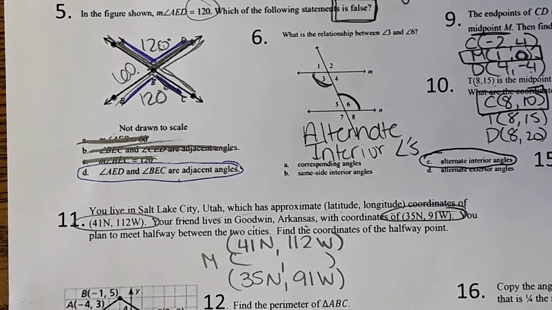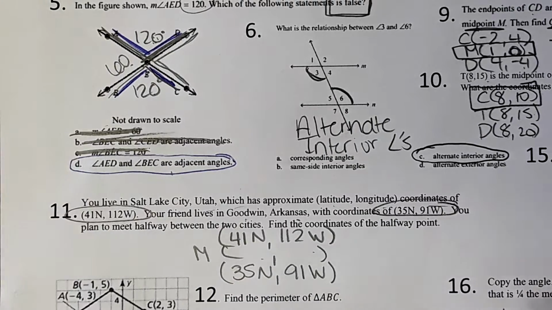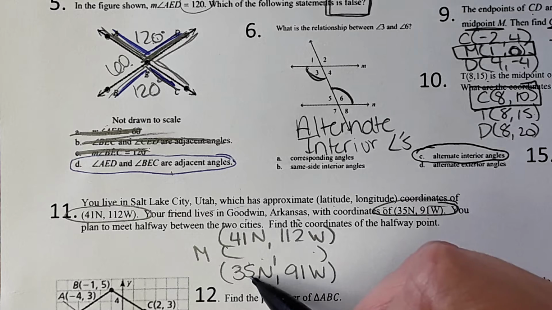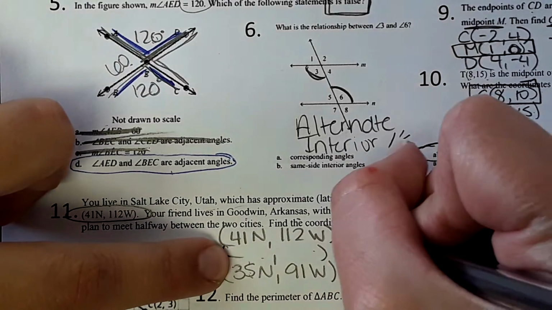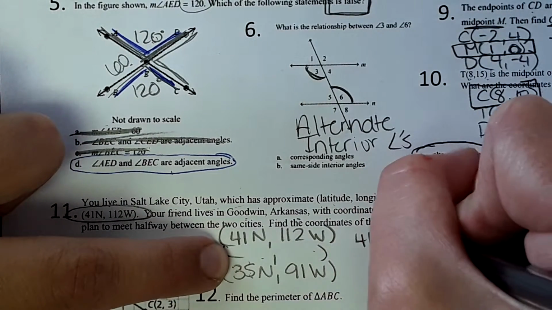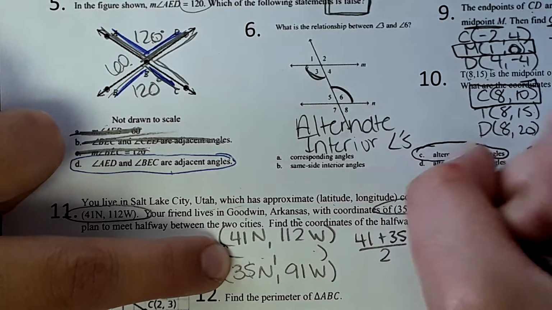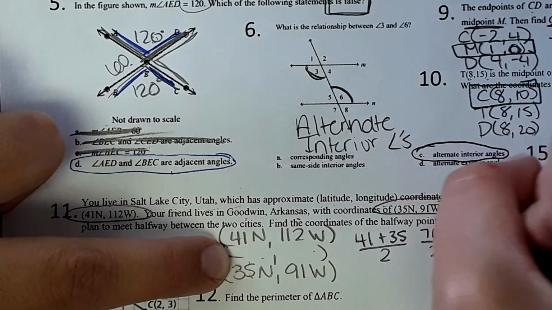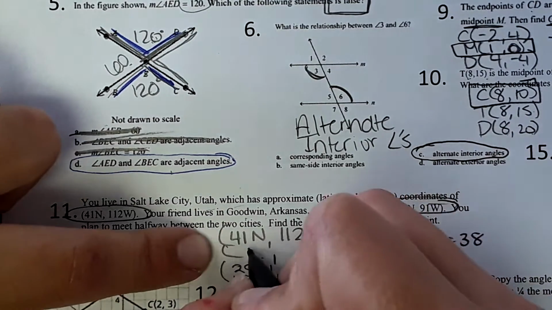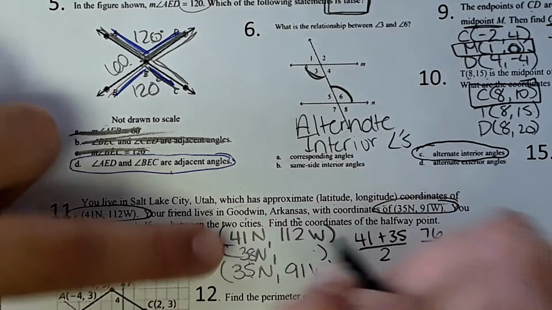Sometimes the middle jumps out at you. You may even be able to look at the answer choices at this point and figure out which one it is. But if it doesn't jump out at you, then you can just add these two numbers together and divide by 2. So 41 plus 35 divided by 2. 76 divided by 2 is 38. So 38 north is the middle there.